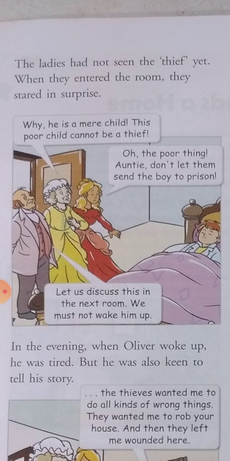Okay, so one is talking. "Why? He is a mere child. This poor child cannot be a thief." Mrs. Maylie is speaking. He cannot be, he is only a small boy. Mere child means only a small boy. He cannot be a thief.